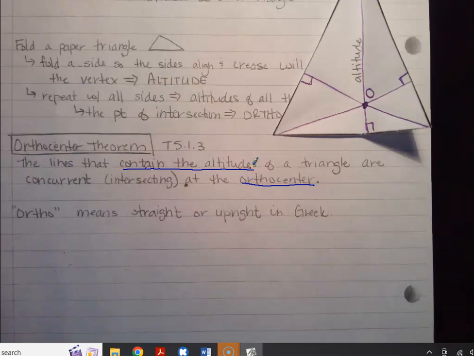Okay, but it's the lines that contain the altitudes. Circumcenter is the perpendicular bisectors. Altitudes create the orthocenter. It might help for you to remember ortho means, like we talk about orthodontist, right? Ortho means straight, which may not be so helpful, but upright. It's the upright connection from the base of the triangle all the way to your vertex. That might help you remember ortho, as it goes back to altitude.